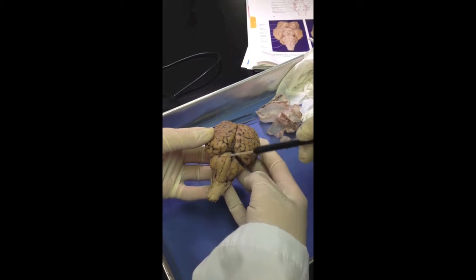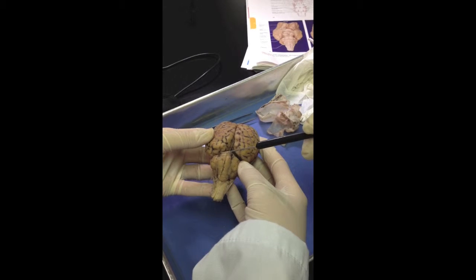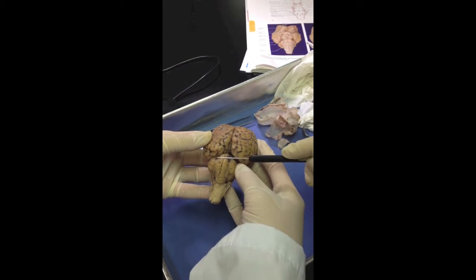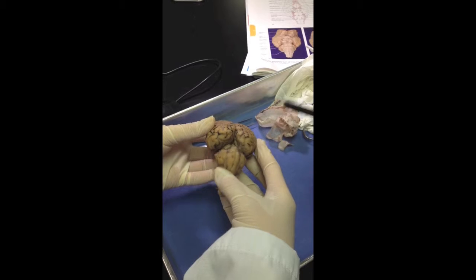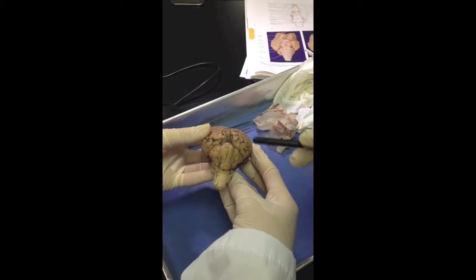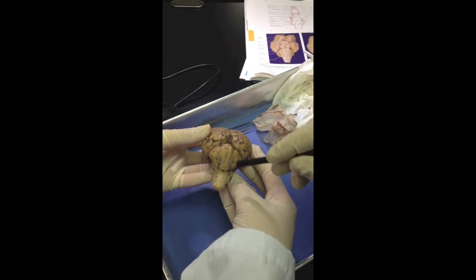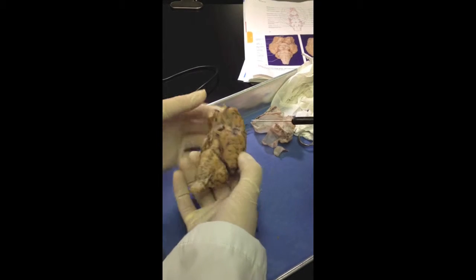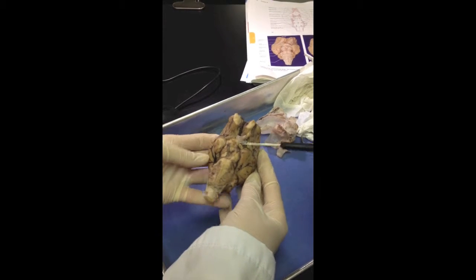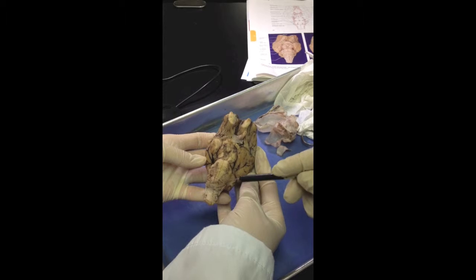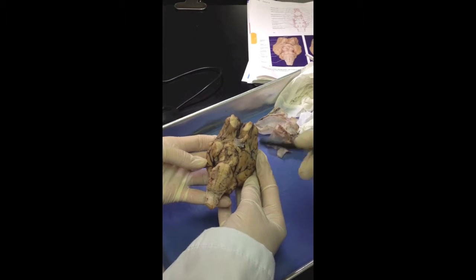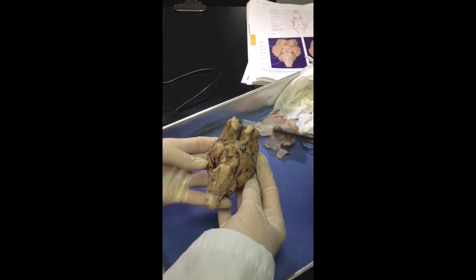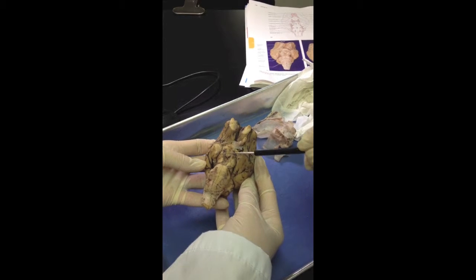The cerebellum is connected by the worm-like structures of the vermis. The spinal cord includes this area here. Can you flip it around? And we have the spinal cord here, the medulla oblongata, the pons, and the cerebral peduncles.